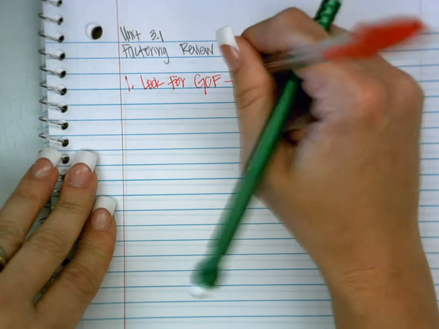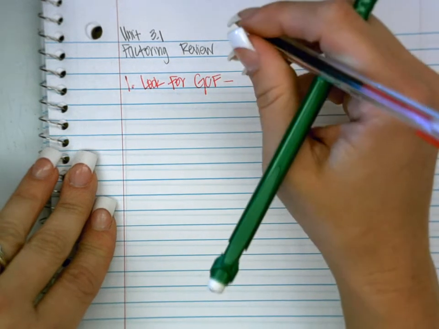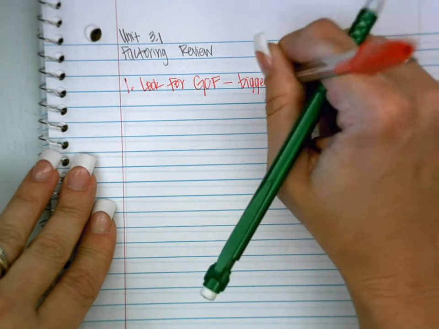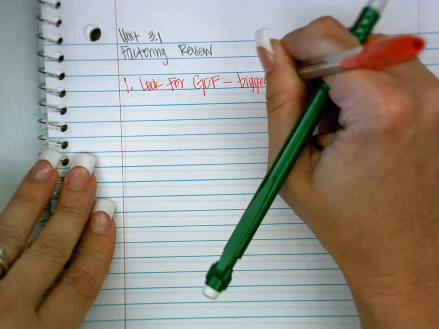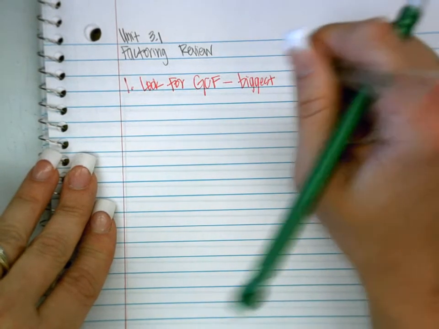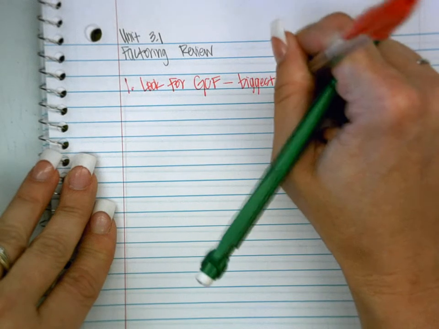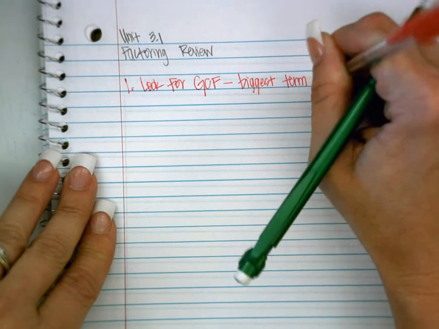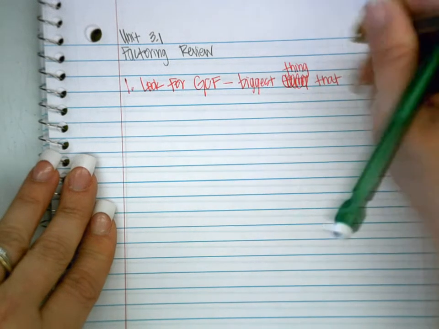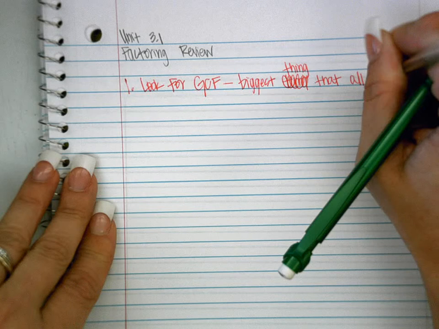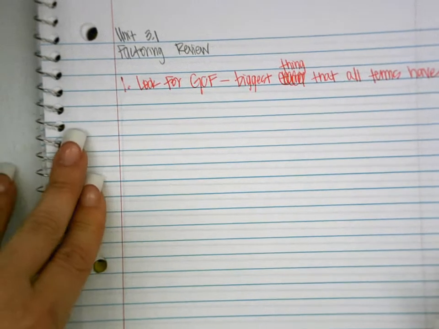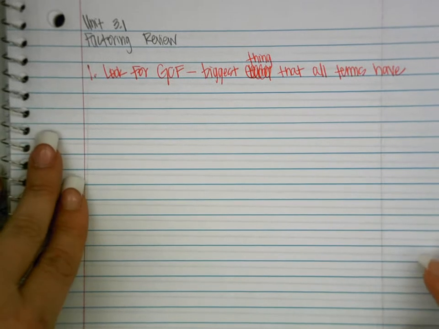The greatest common factor is the biggest thing that all terms have in common. That's always step one. You are always going to look for a greatest common factor first.